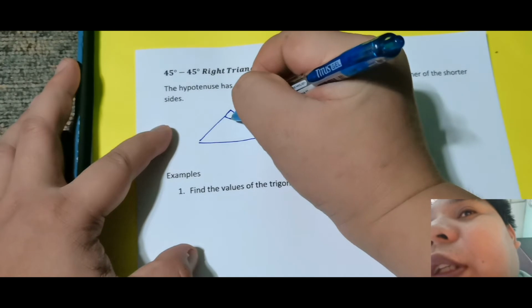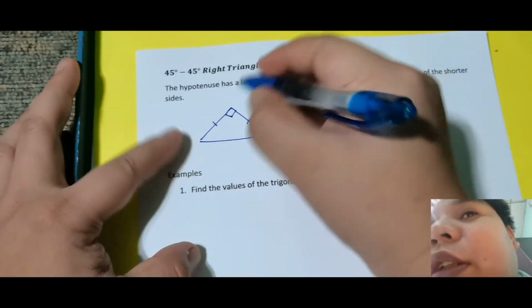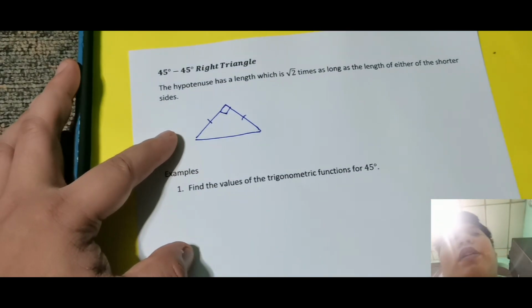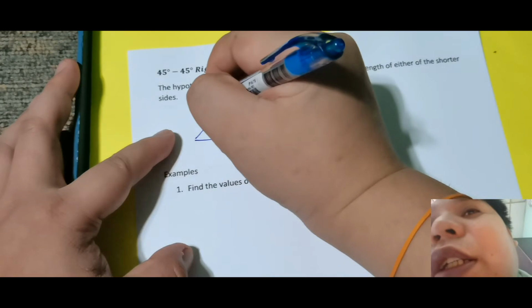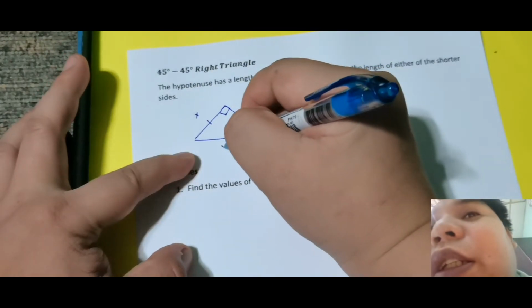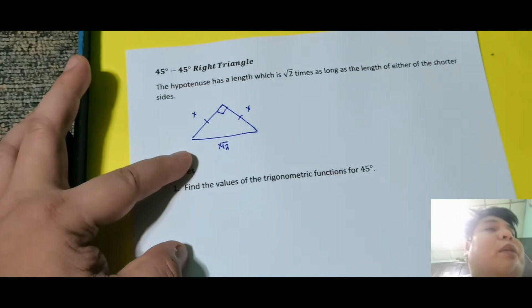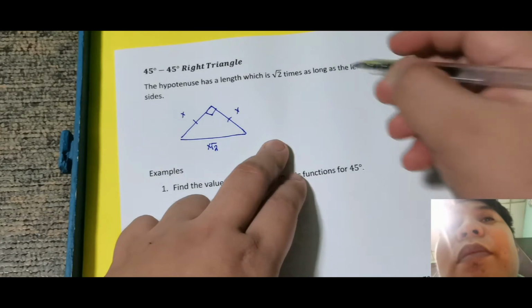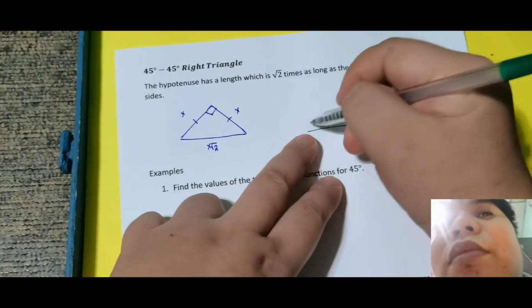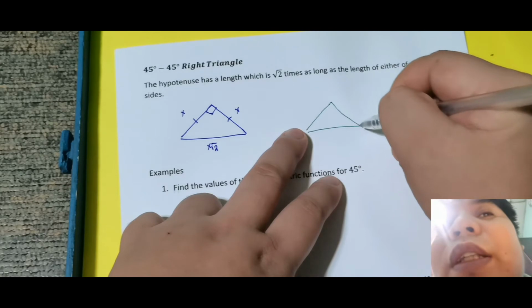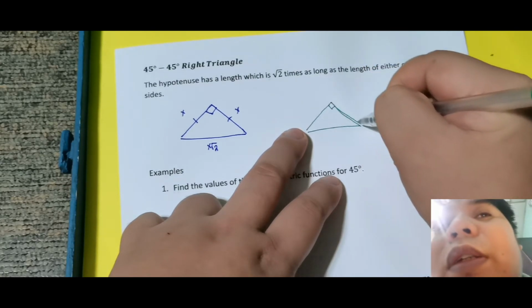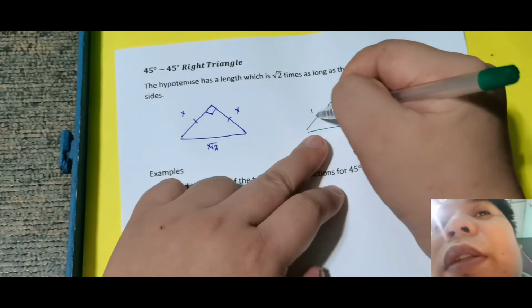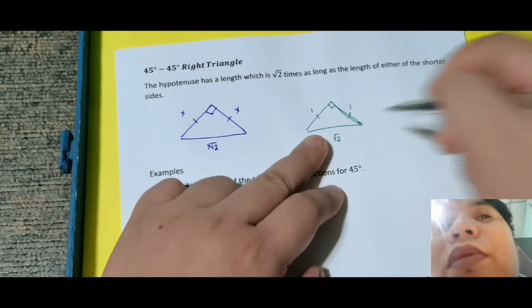Okay, so assuming ito yung ating 90 degrees, ito yung dalawang side, ito yung opposite, ito yung hypotenuse. So sabi, the hypotenuse has a length which is square root of 2 times as long as the length of either side. So if this is x, then this is x square root of 2. Yan ang sinasabi niya. Okay, so ito yung usual natin na ginagamit din sa mga book, kasi nga usual base naman talaga is 1. So assuming napantay yan, if this is 1, equal yan. So this is square root of 2.